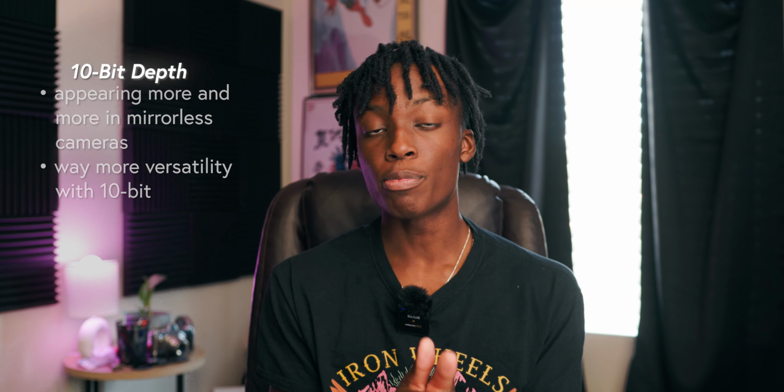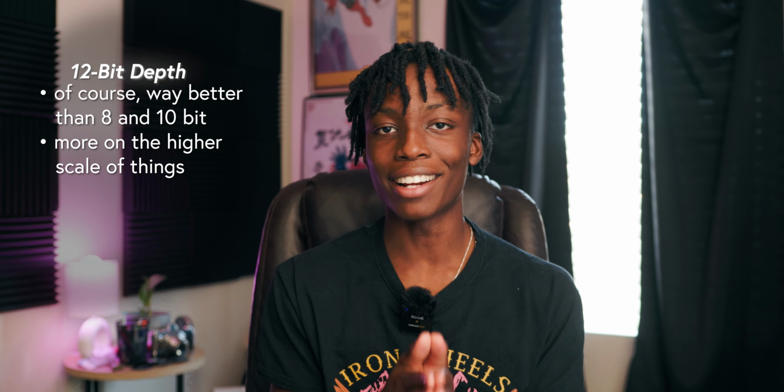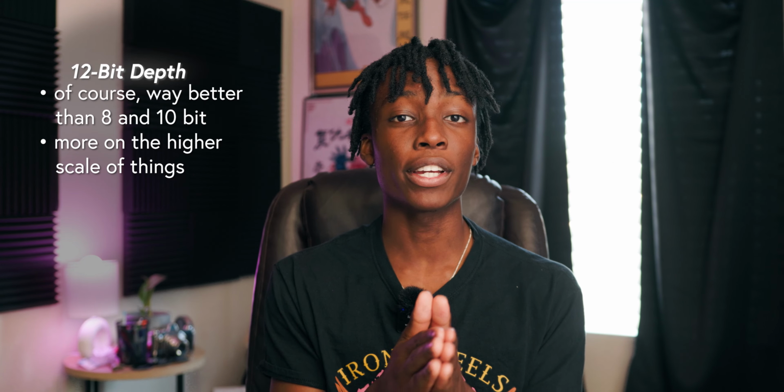Now, 12-bit. 12-bit is more on the higher scale, although this is where it gets the most flexible. Now, please don't get confused. 8, 10, and 12-bit are the more common bit depths that you see, but they're not the only ones. You see bit depths such as 14 or 16-bit. That would be it for bit depth.